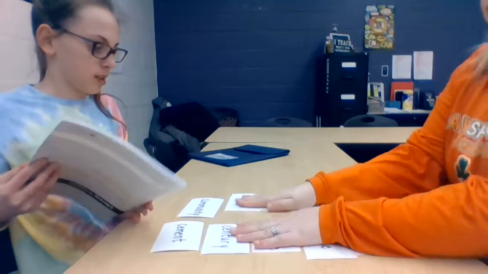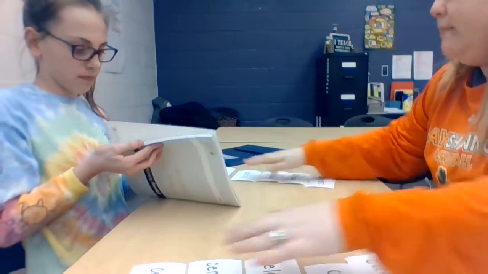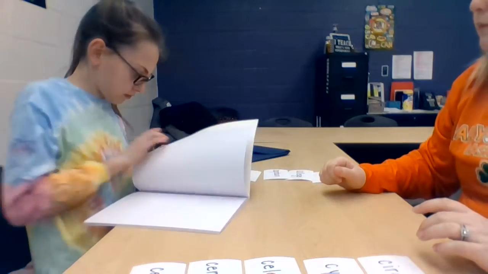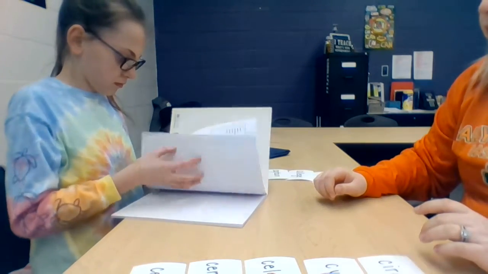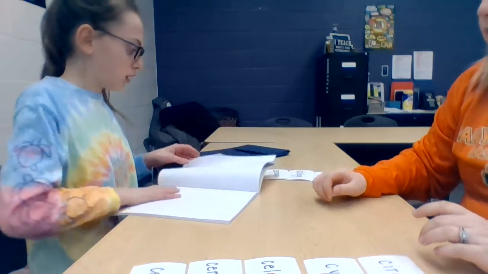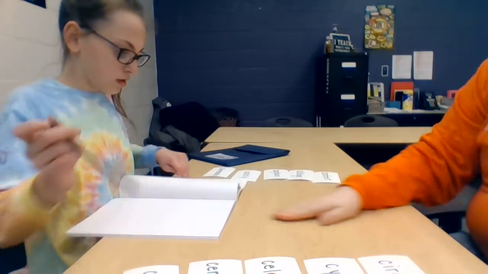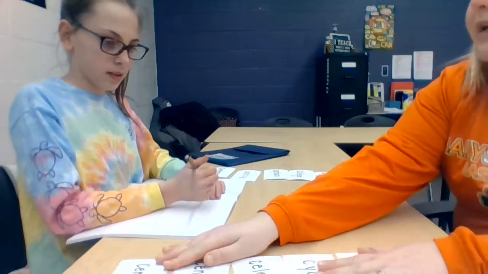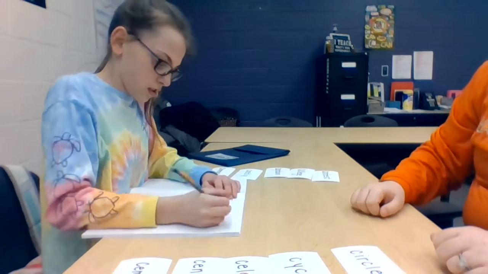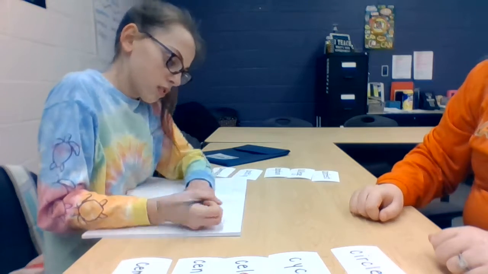On that first blank page, just separate them into two columns like you did here. We're just putting them in our notebook, the C and the S.